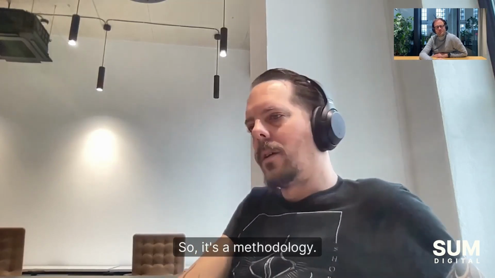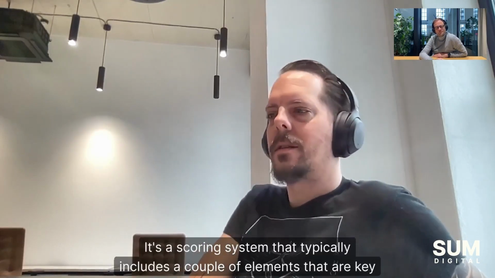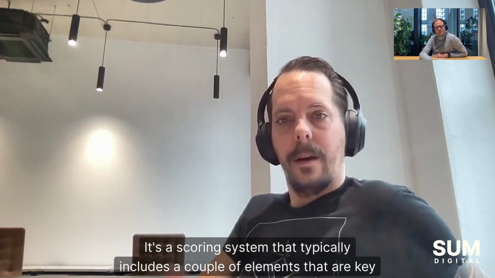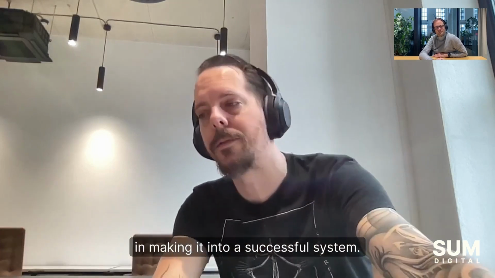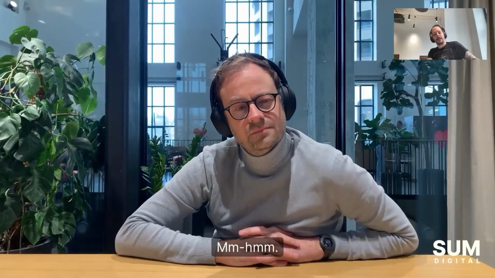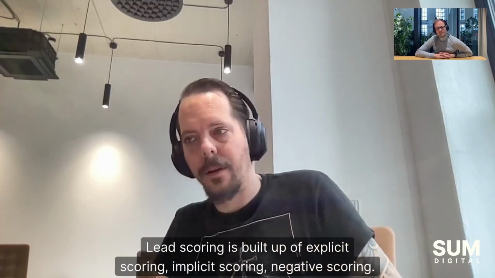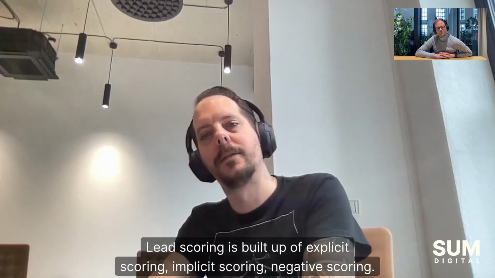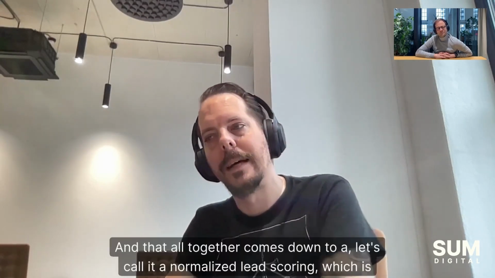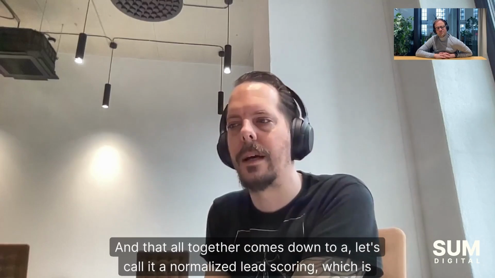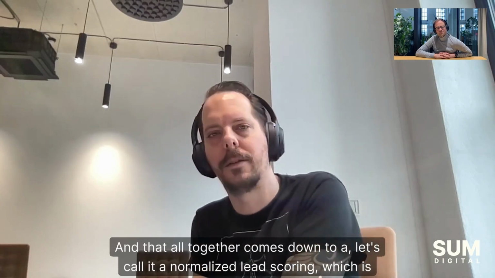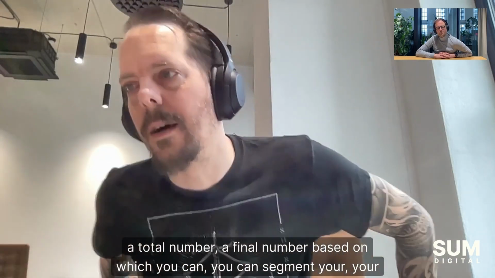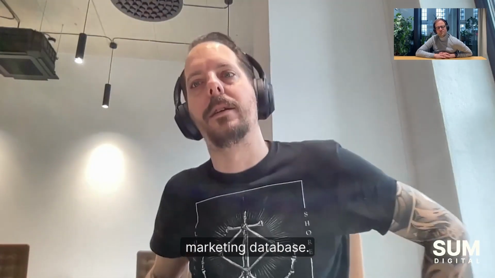So as I said, it's a methodology, it's a system, it's a scoring system that typically includes a couple of elements that are key in making it into a successful system. Lead scoring is built up of explicit scoring, implicit scoring, negative scoring, and that all together comes down to, let's call it, a normalized lead scoring, which is a total number, a final number, based on which you can segment your marketing database.